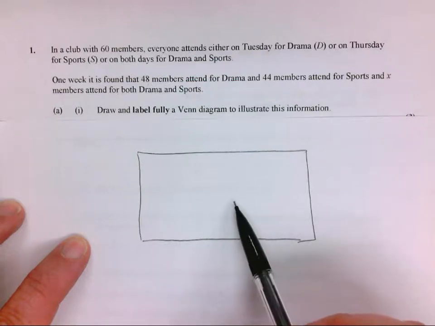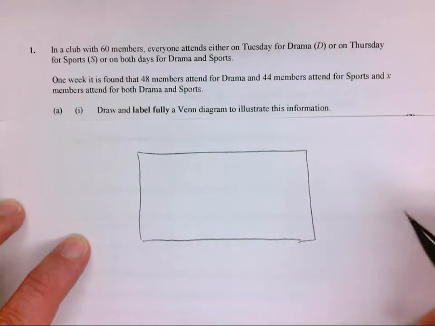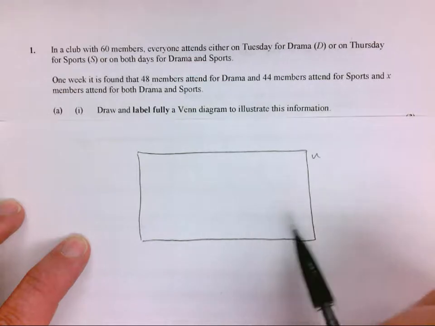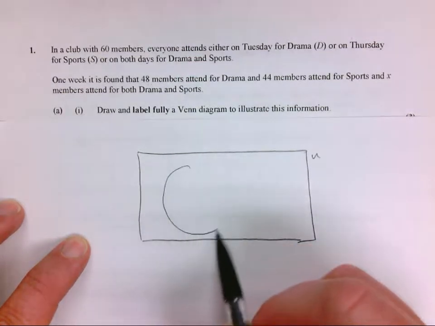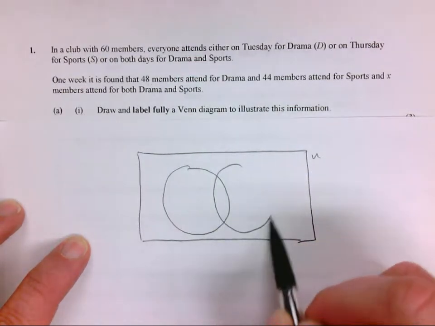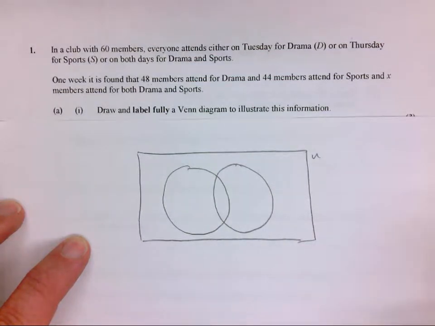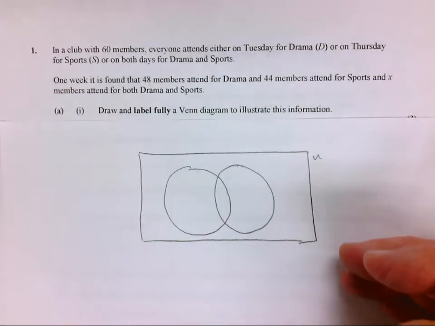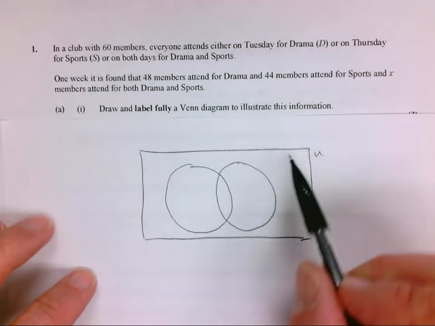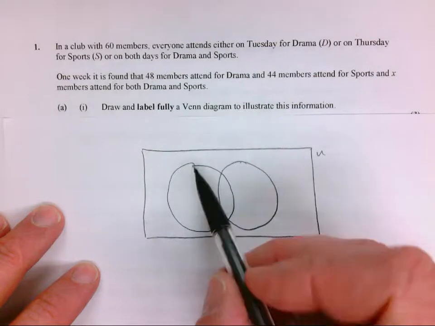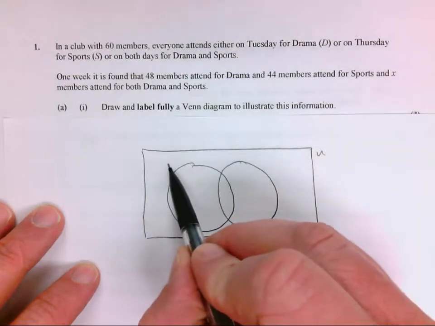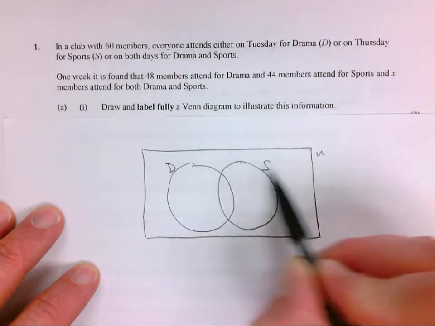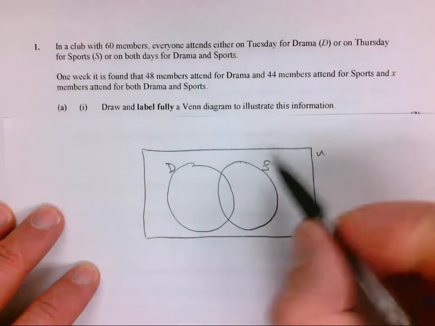The outside is the universal set, you call it club members or whatever, and then we have two circles, not the best circles. Quarters work too if you'd rather make a nice perfect circle that's going to bug you. Then I would label both of those: we have the drama and we have the sports.